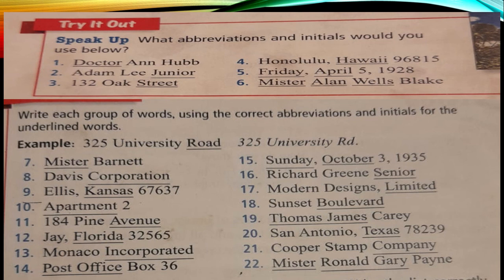Now let's go to the next activity. It could be together because it's the same. Just pay attention. You have to write the correct answer as in the example. 325 University Road. Look at the example. It's written again, 325 University Rd. for road. Okay, capital letters in red, punctuation in red. Number 7, Mr. Barnett. The abbreviation for Mister is Mr. period, Barnett.